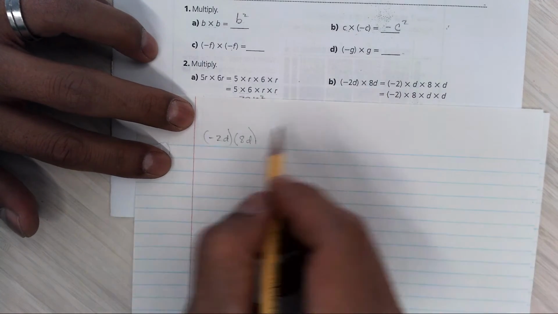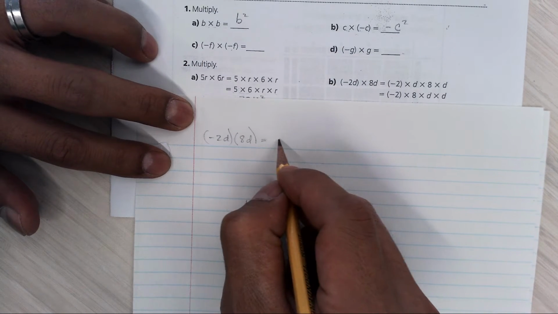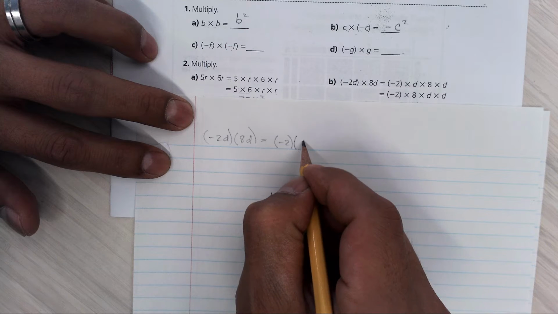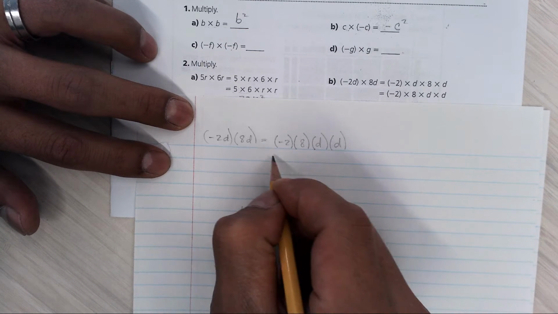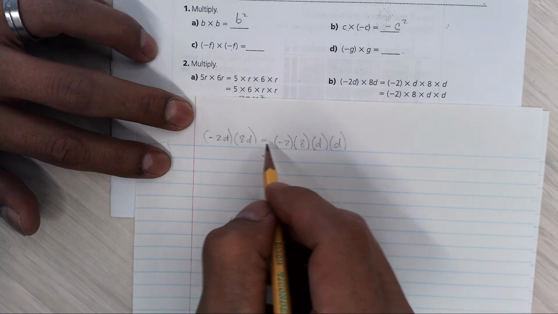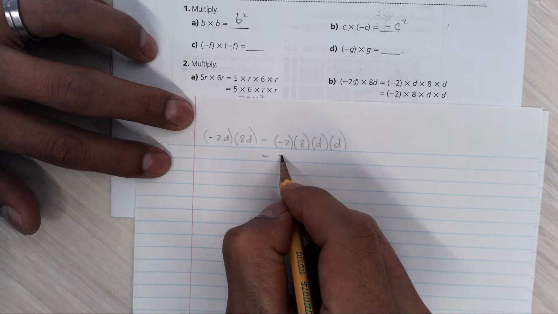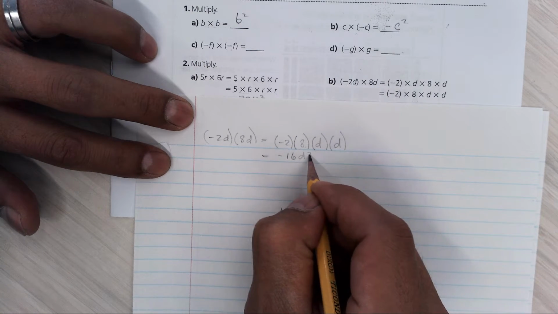Usually there are just brackets instead of multiplication symbols. Really it's just negative 2 times 8 times d times d. This time I'm not using multiplication symbols like they are, I'm just using brackets. So negative 2 times 8 is negative 16, and d times d is d squared.